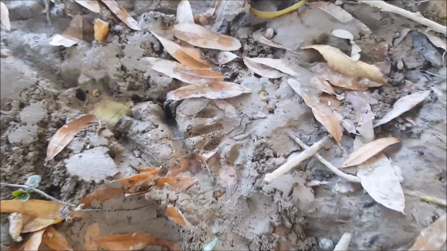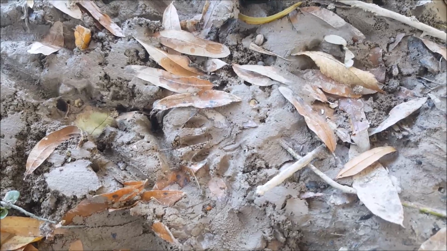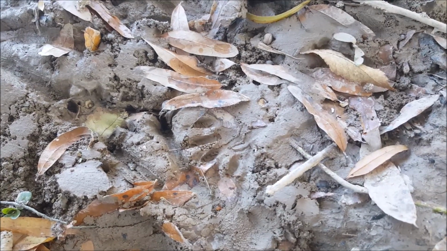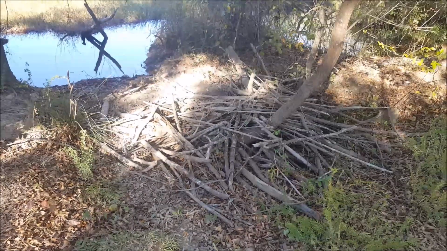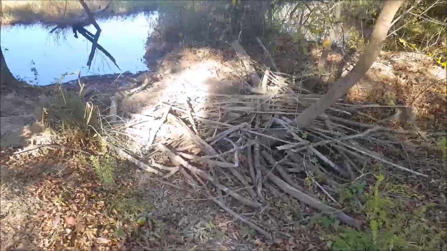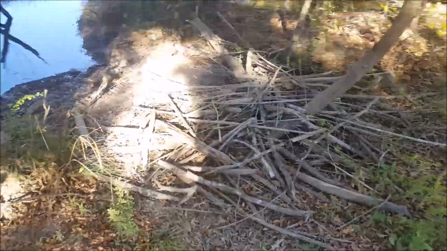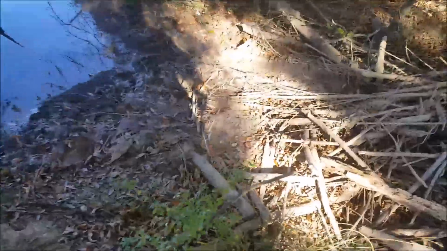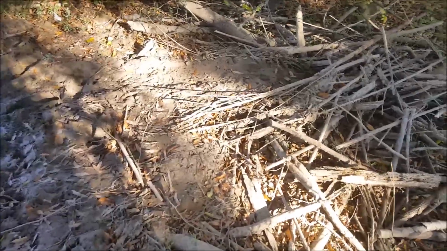Here we have another raccoon track in the mud right next to the water. So after talking about beavers and nutrias, I found this pile of sticks, and it looks like the lodge possibly of a beaver. I'm just going to walk around and move in closer.